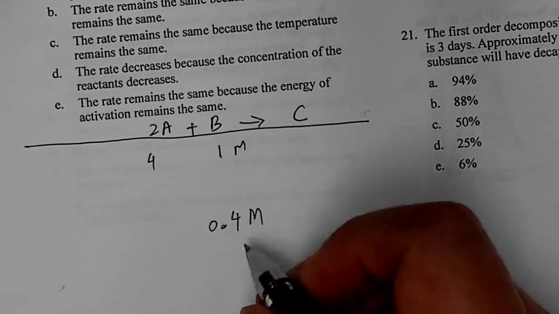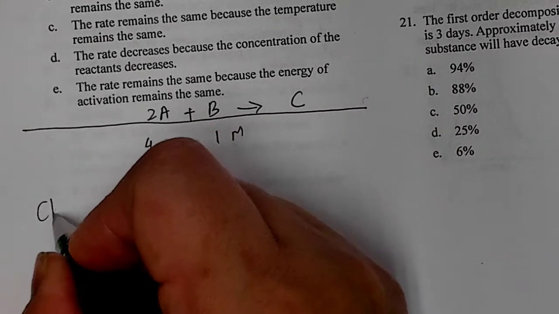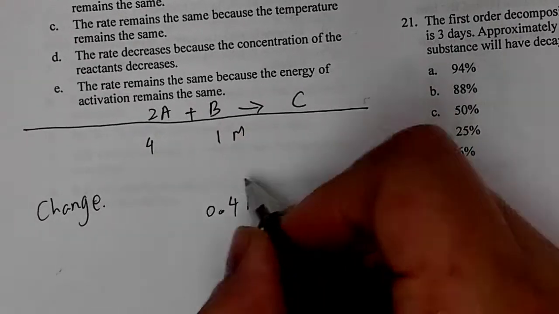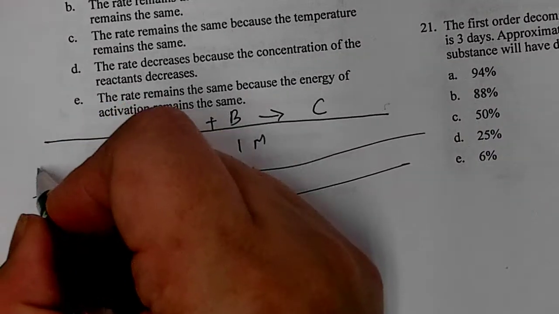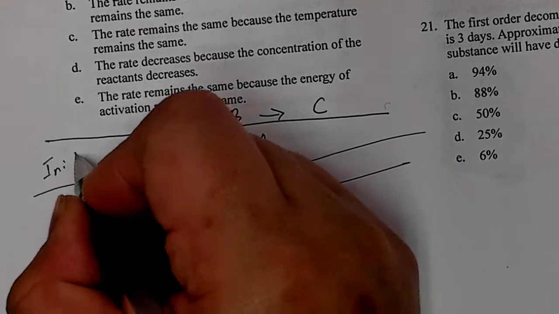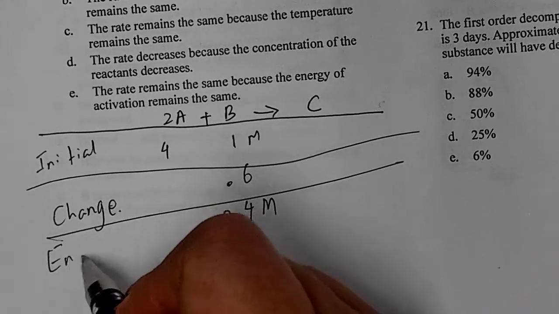This is how much is left. So between here, the change is 0.6. This is initial, this is change, and then this is the ending.